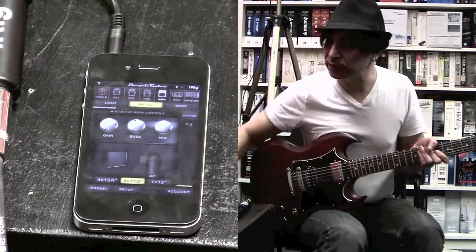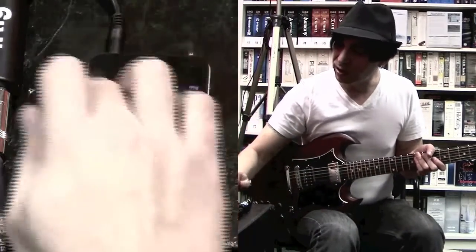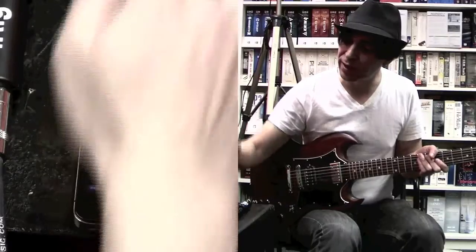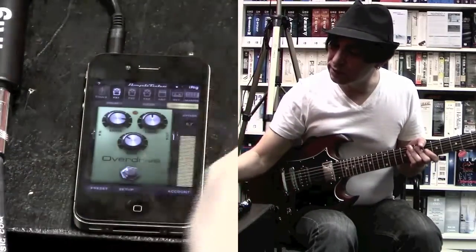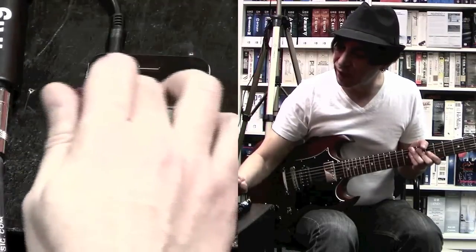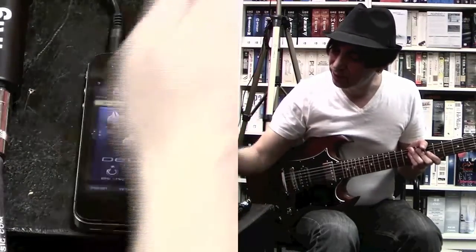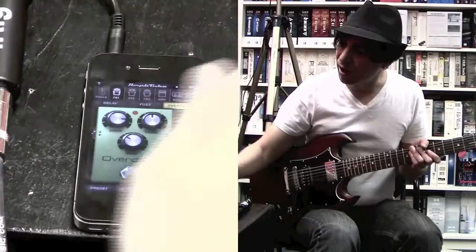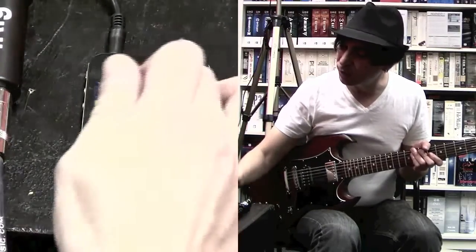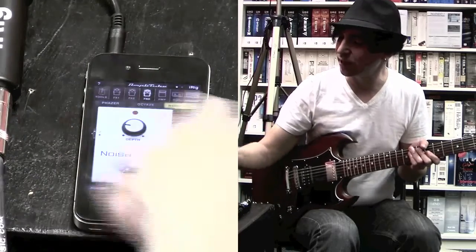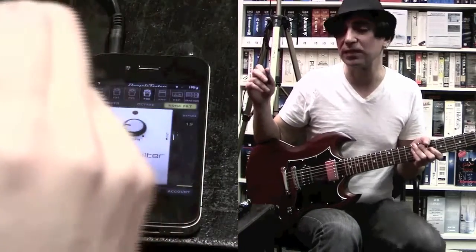Now that we've set up an amp sound, the next thing to do is set up some effects. So we have our icons at the top that allow us to get around within the effects parameters. Right at the top here you can see there's a number of different names of different effects. Delay, fuzz, overdrive, and so on down the effects line chain, including a noise filter at the end.